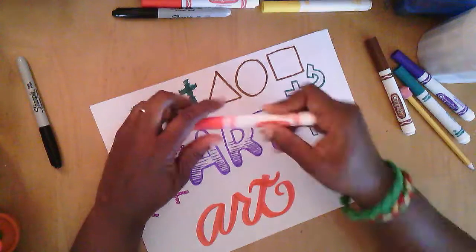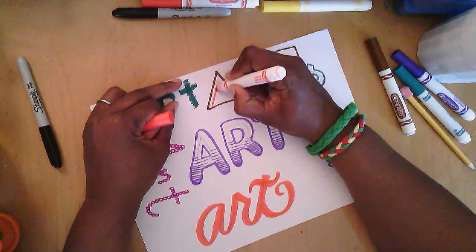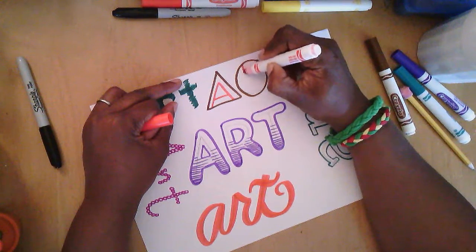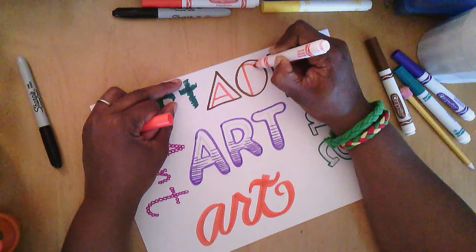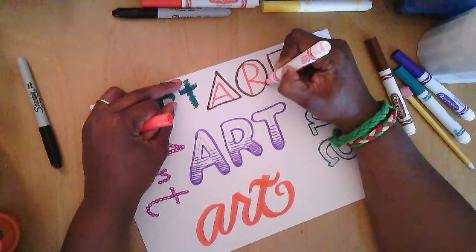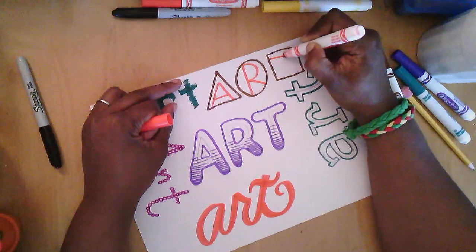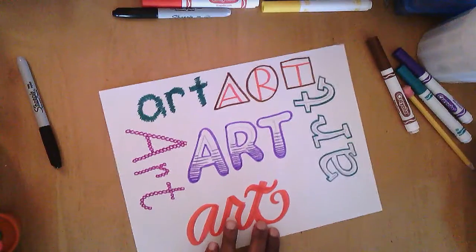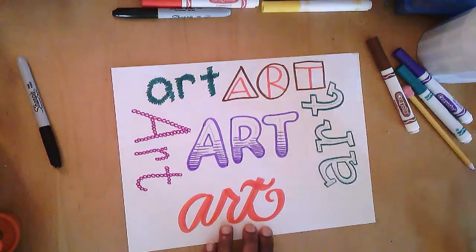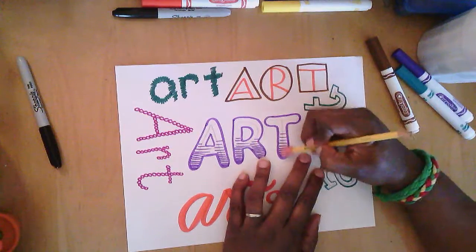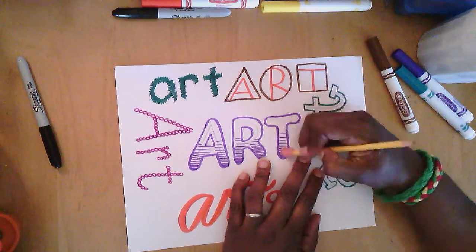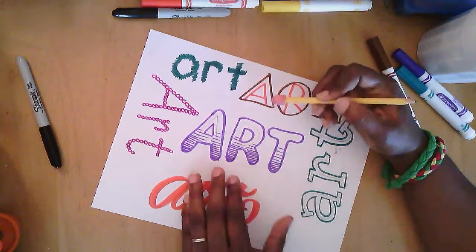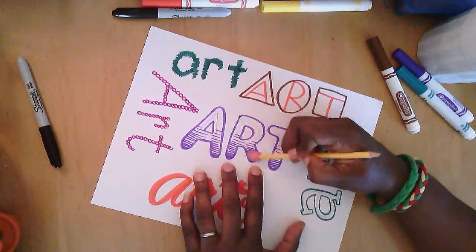I'll use red. There's the A. There's the R. And there's the T. Now, one thing that I like to do is I like to make sure that these markers have dried really good before I go back and erase. So if you noticed, I didn't erase right away. I'll go back and erase after everything is nice and dry.